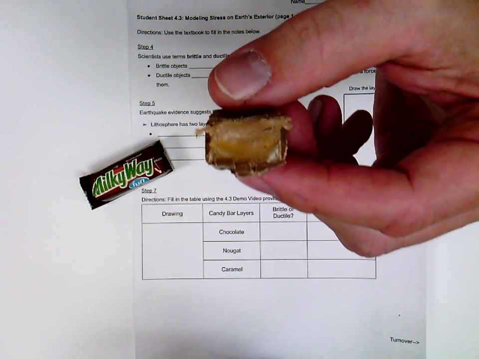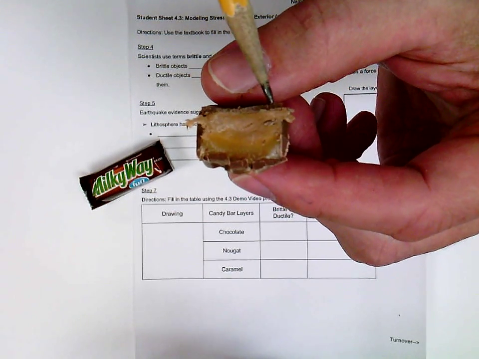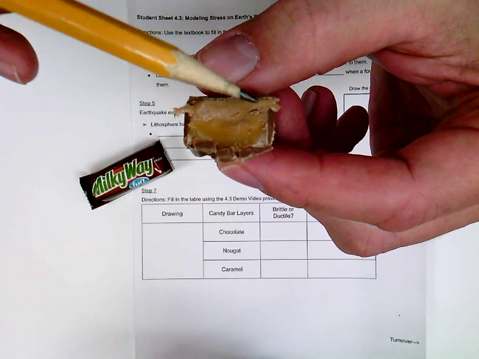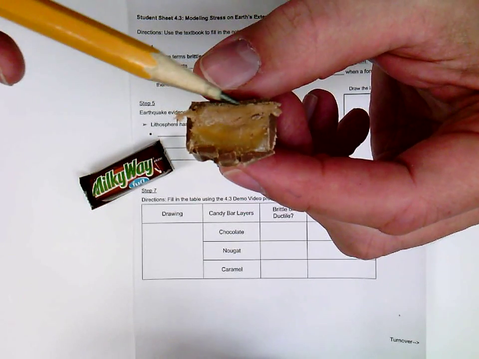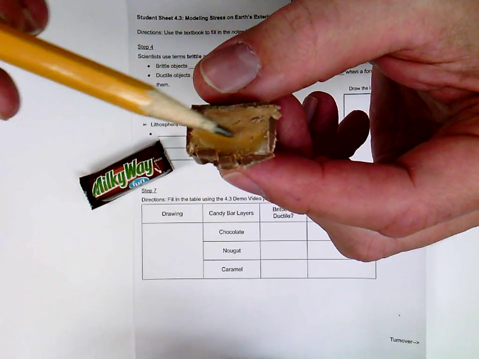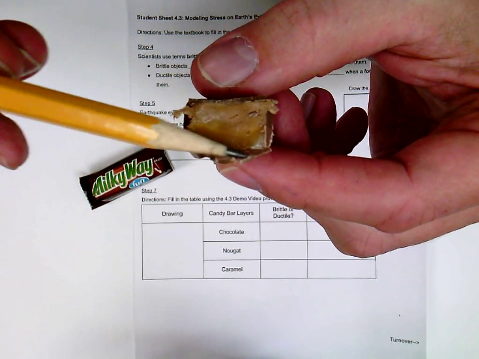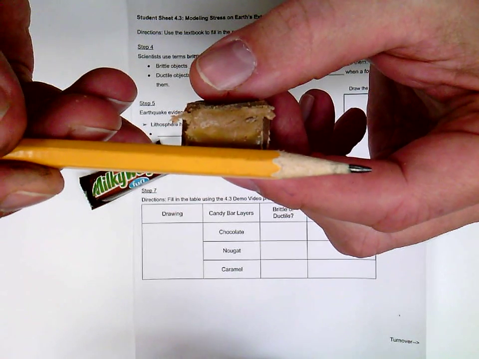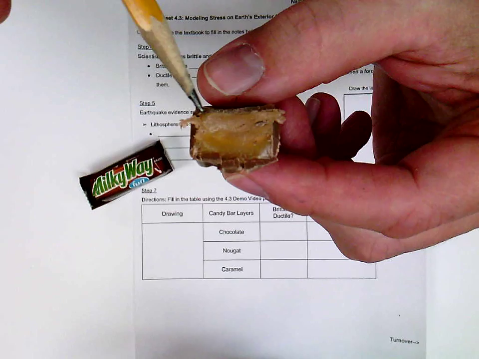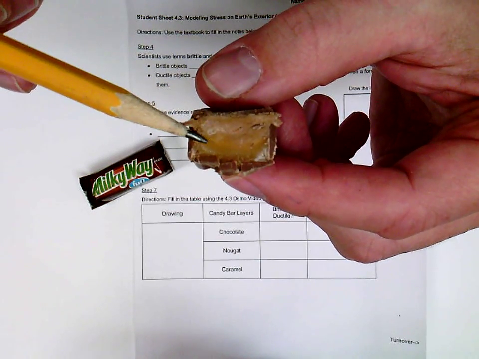Okay, hold this nice and close. Okay, the chocolate. And then the middle part, if you've ever had a Milky Way, is the nougat. And then below the nougat is the caramel. And then, of course, because it's a candy bar, there's a bottom layer. But we're not going to worry about that bottom layer too much. We're going to worry about the chocolate, the nougat, and the caramel.